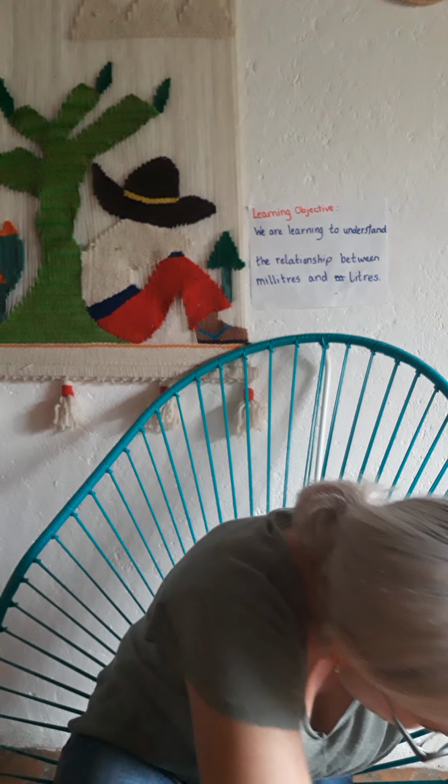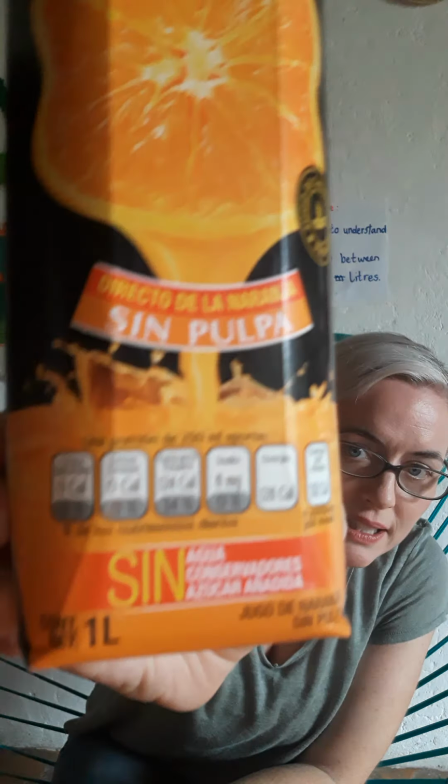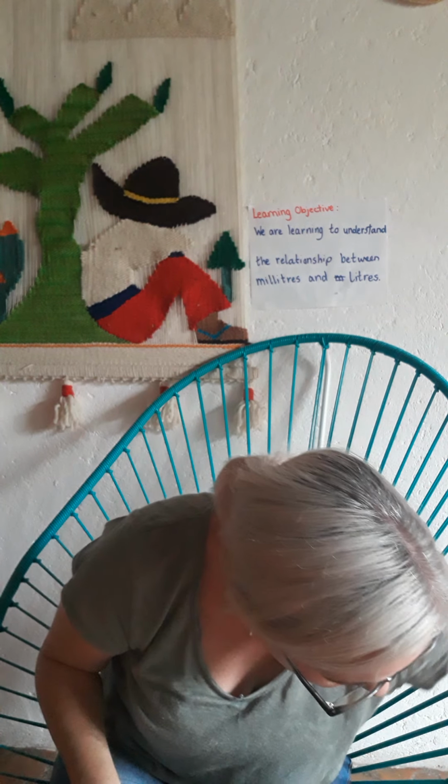Okie dokie, let's have another look. I have some orange juice right here. Can you see where it says? It's exactly 1 liter. Now I can measure this in milliliters. How many milliliters is that? Have a think about it. Okay, even small things.